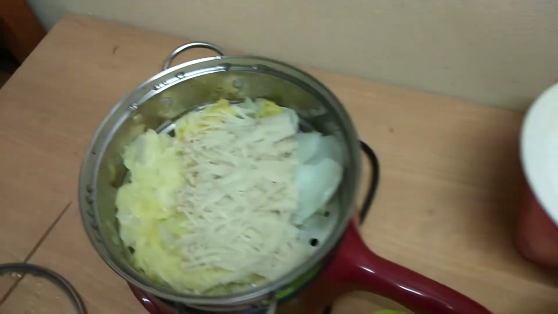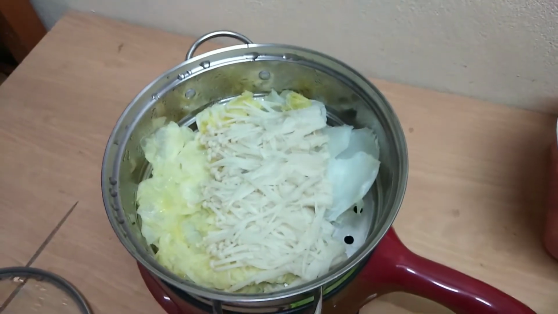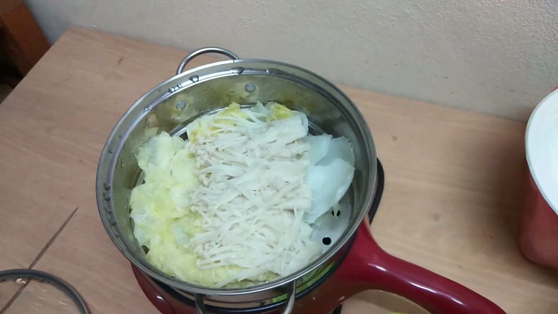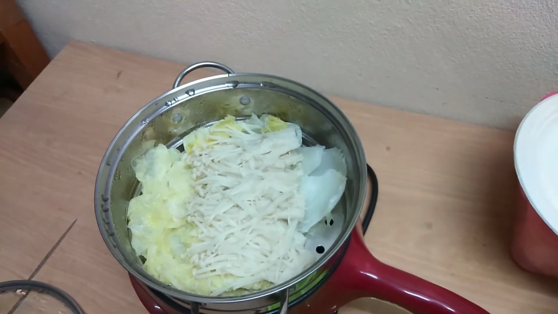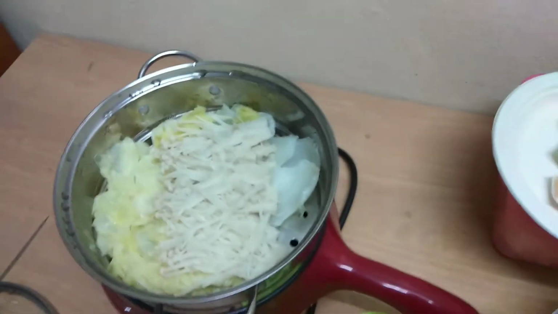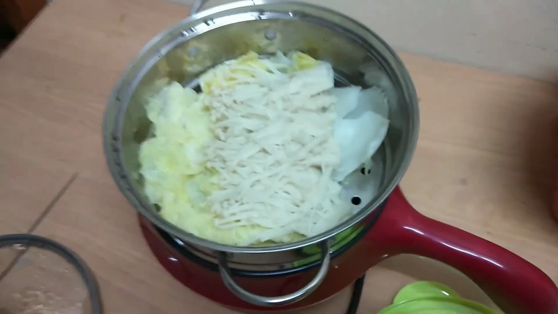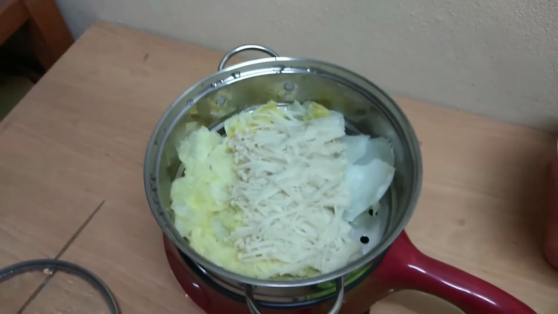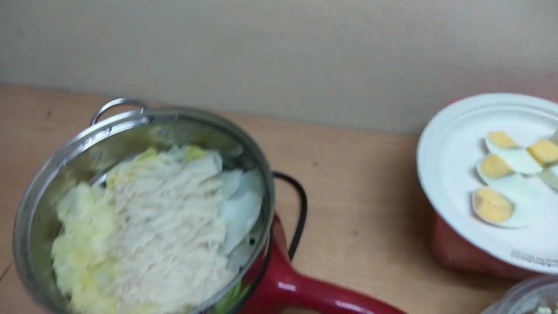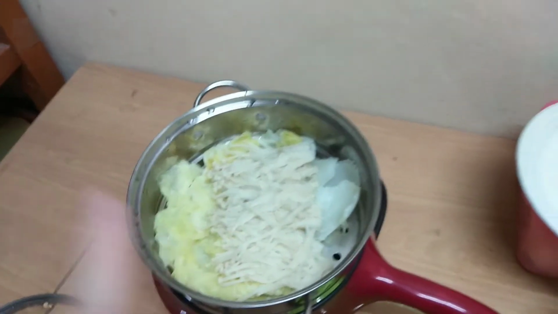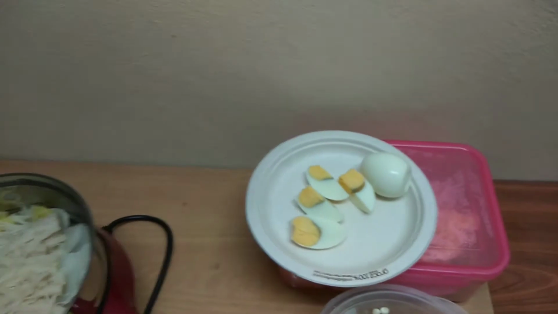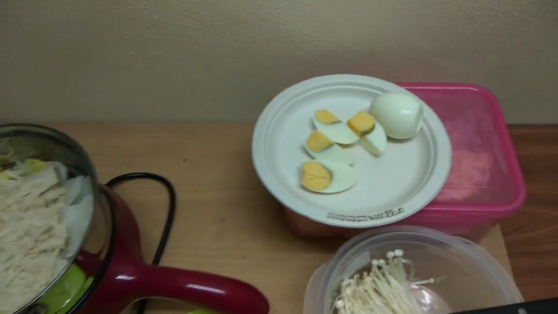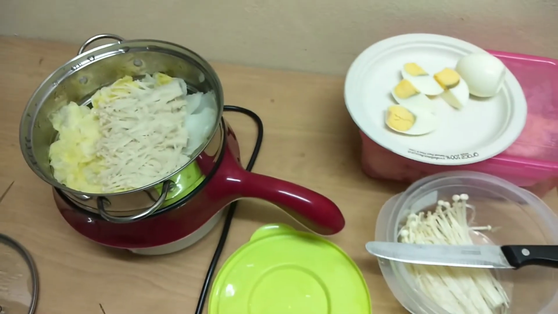So here, this one we already finished steaming. Okay, I'm gonna say the truth, it doesn't look good. It looks so weird. So I'm not waiting until it's cooled down. So we wait until it cools down a bit, and then we're gonna wrap the cabbage around the eggs and put some enoki mushroom on top of that.